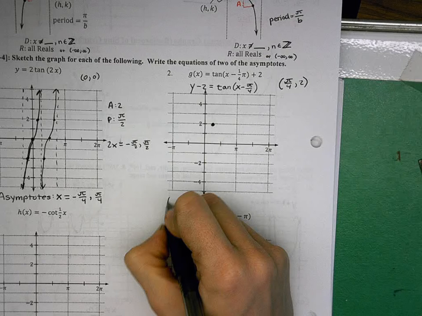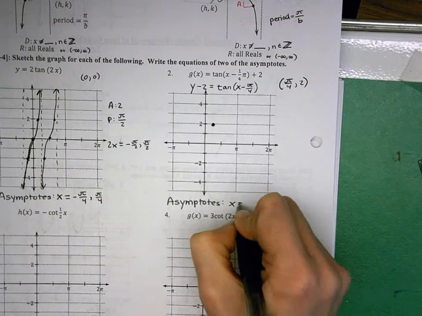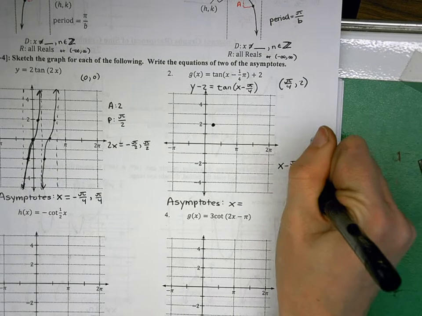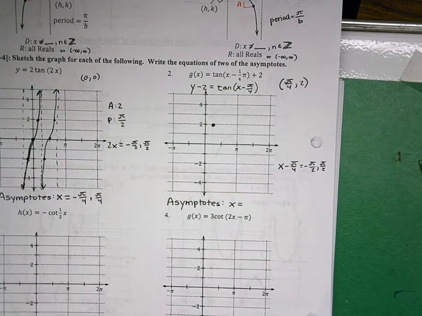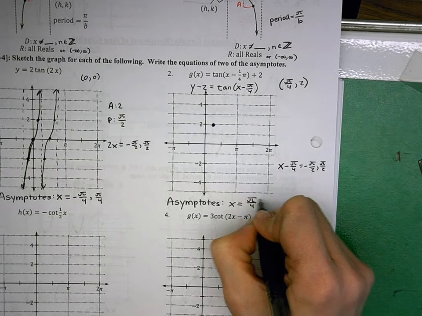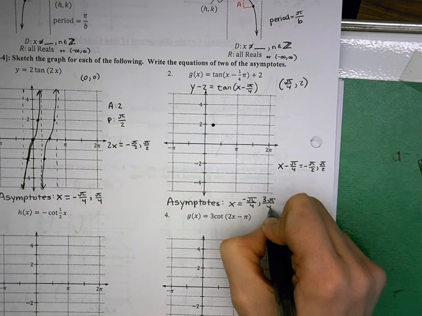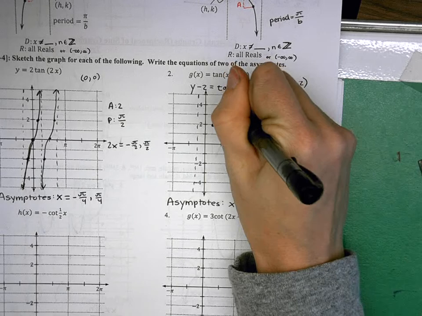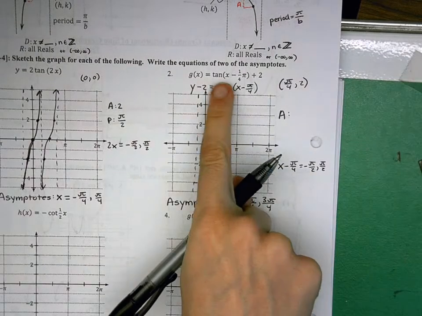Okay, asymptotes next. So my guts in this one are x minus pi over 4. And so they are going to equal negative pi over 2 and pi over 2. Adding that pi over 4 over, we get negative pi over 4. And pi over 4 added to pi over 2 is 3 pi over 4. So I've got one asymptote back here at negative pi over 4 and one asymptote over here at 3 pi over 4. My amplitude in this particular case is 1.